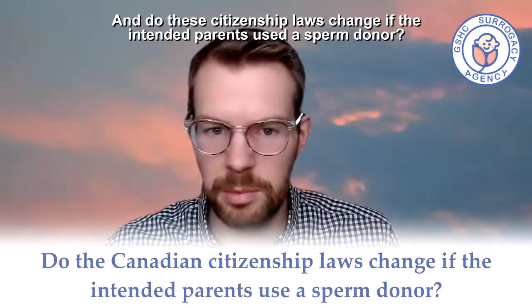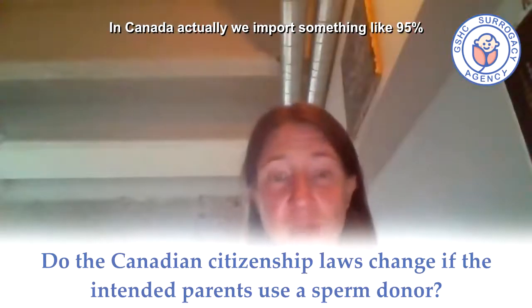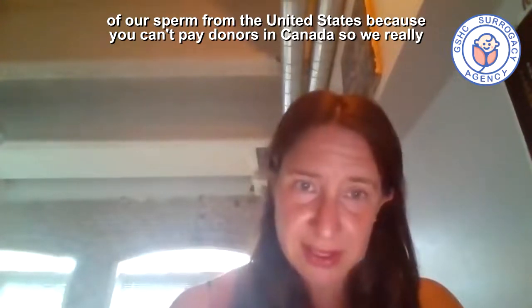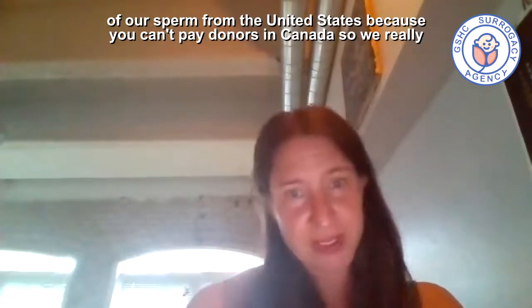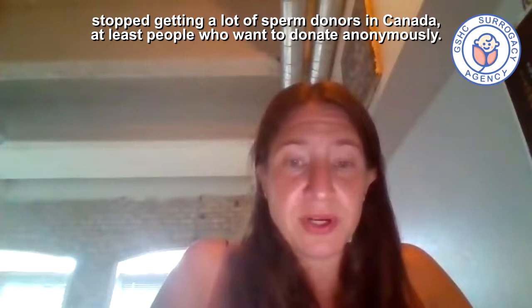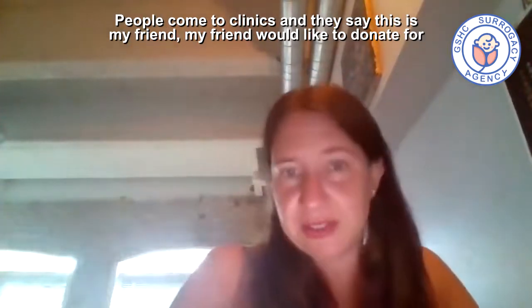And do these citizenship laws change if the intended parents used a sperm donor? In Canada, actually, we import something like 95% of our sperm from the United States because you can't pay donors in Canada. So we really stopped getting a lot of sperm donors in Canada, at least people who want to donate anonymously. People come to clinics and say, this is my friend who would like to donate for me, and we do that all the time.